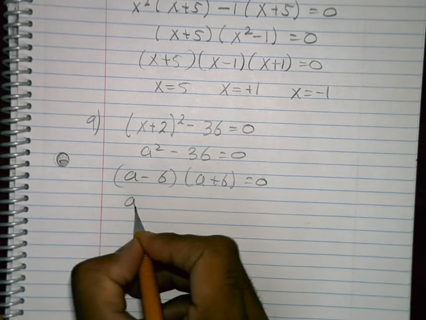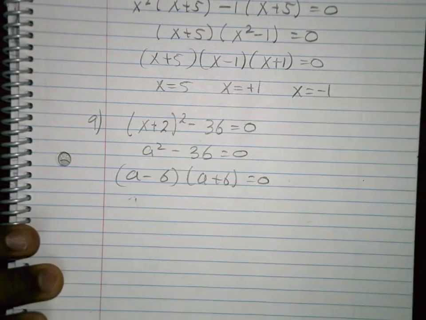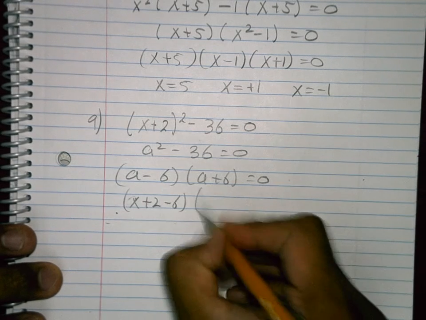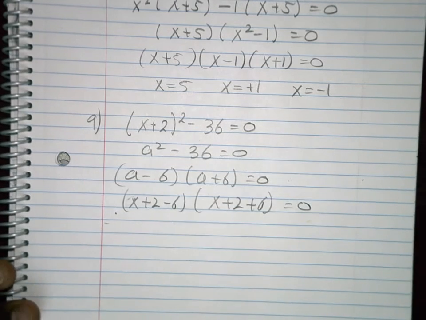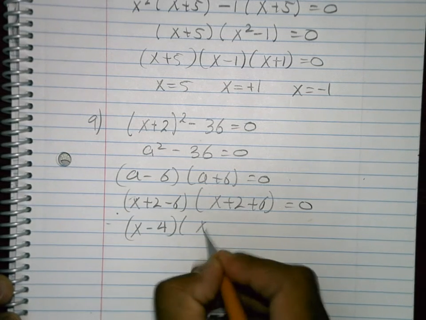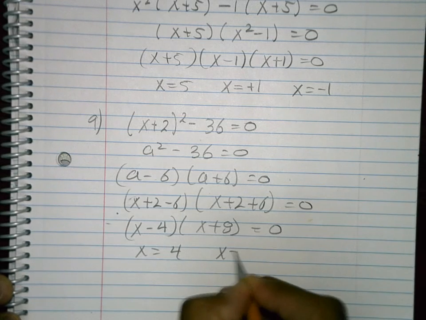Sorry. Then when I get to there, I got to realize that I subbed in, so I got to sub back in. So x plus 2 minus 6 and x plus 2 plus 6. So I get x minus 4, x plus 8, and x equals 4, and x equals -8.